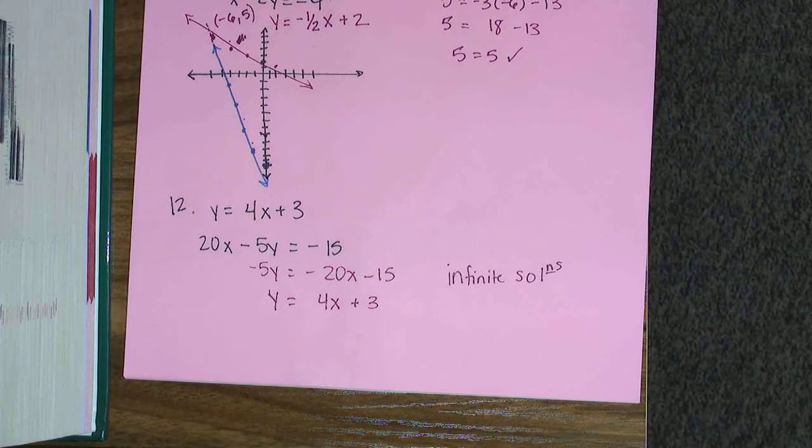Alright, moving down to the next step, it says to solve the system and classify the system as consistent and independent, consistent and dependent, or inconsistent.